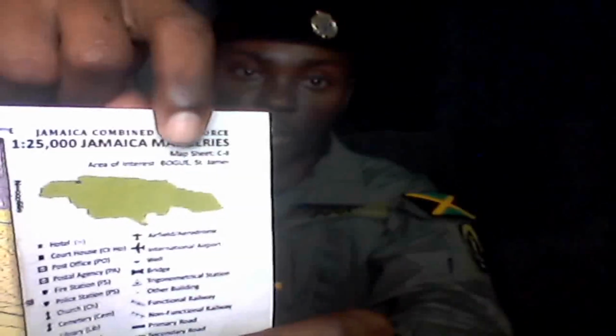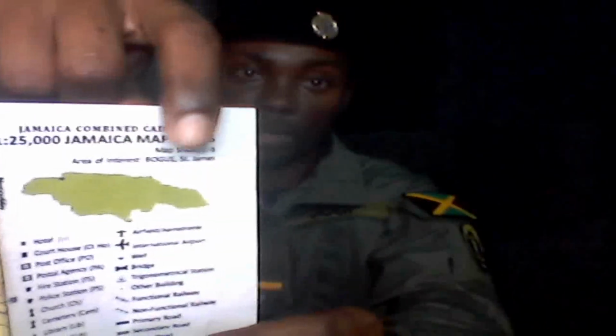So here we have the title of the map. We have the sheet number. We have the area of interest. We have, let me give you the technical term, conventional signs and symbols. That's what these are, conventional signs and symbols. But we're not there yet. But this is a technical term.